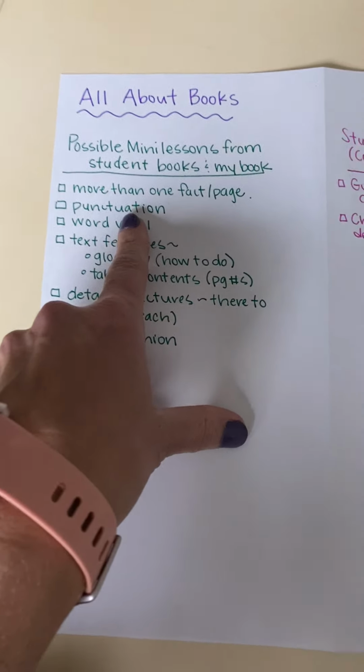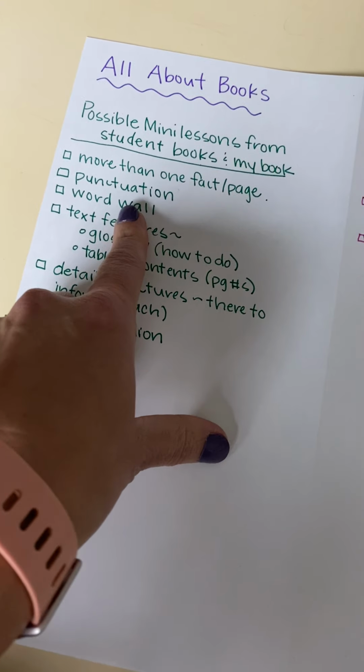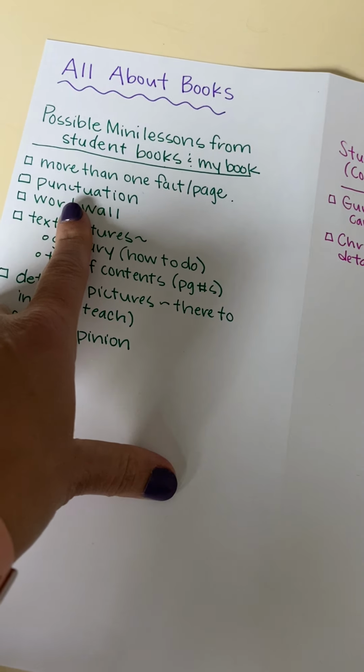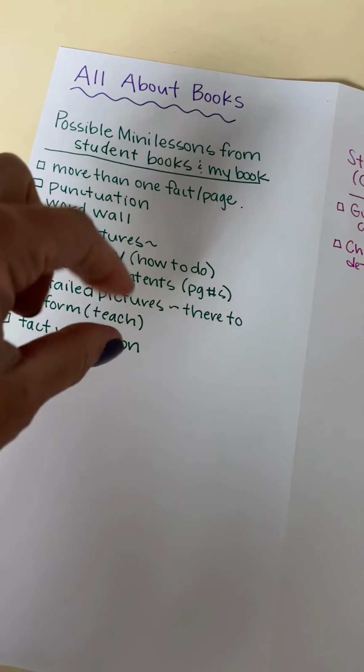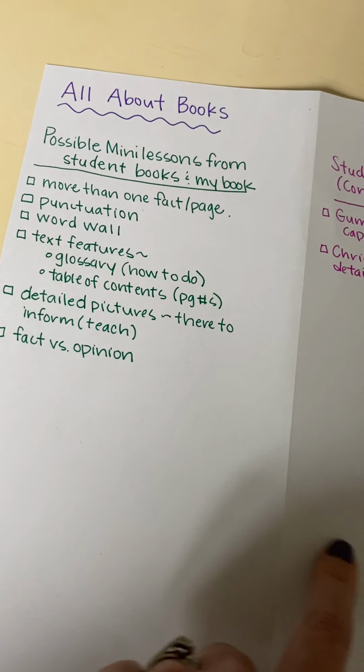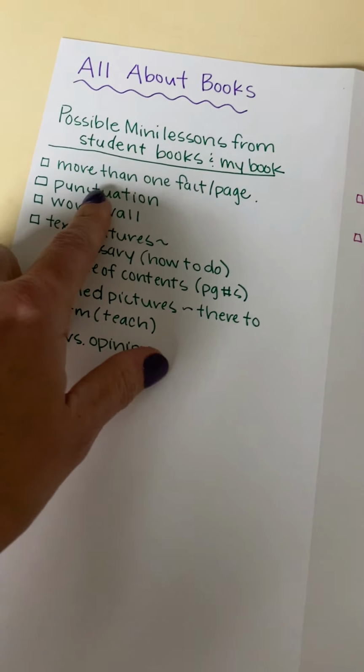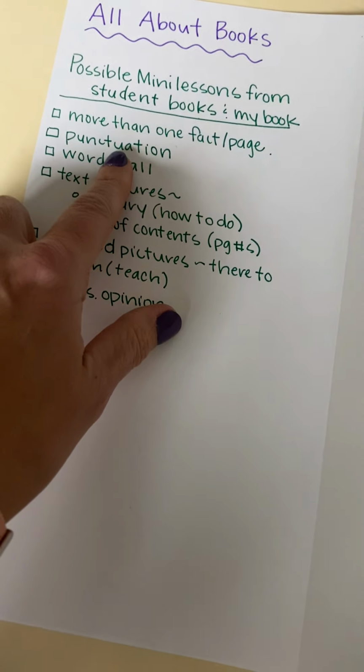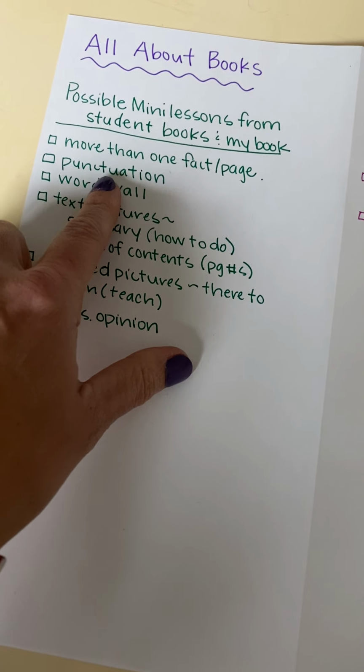Another thing is punctuation. Rightfully so, they're second graders. So that's something that we can deal with, about putting that period at the end of every single sentence, every single fact. That's something that would be a great mini lesson and to just review with them.